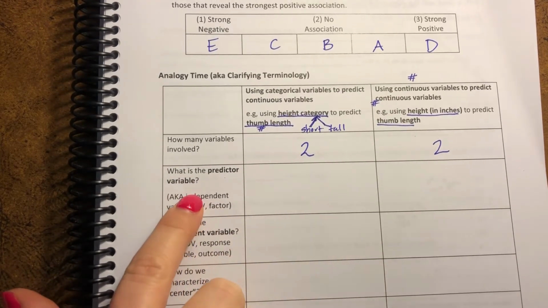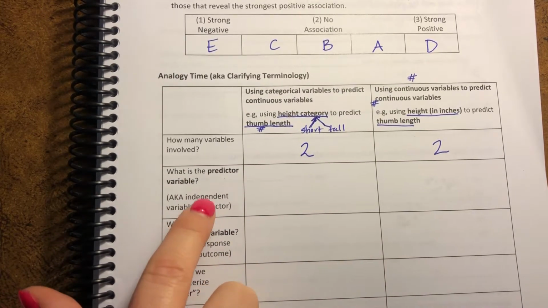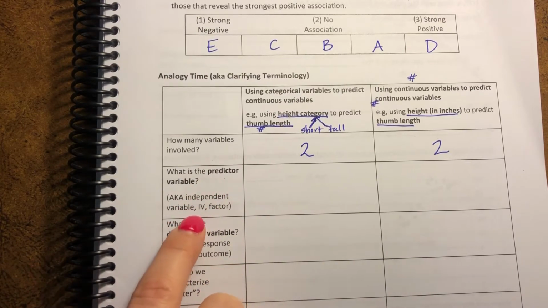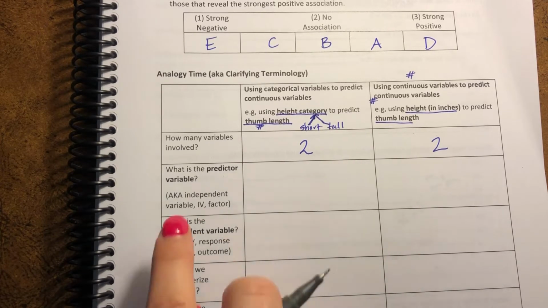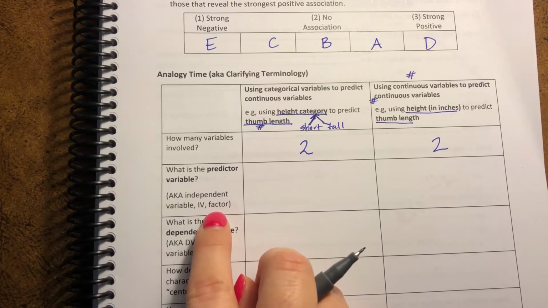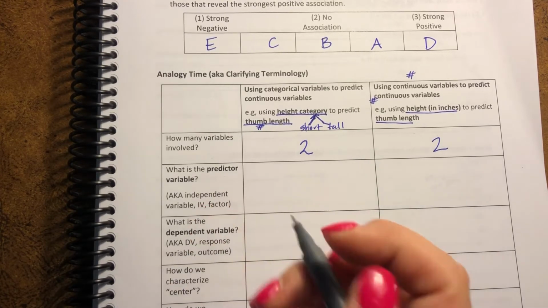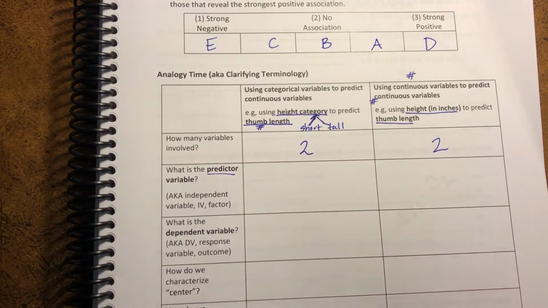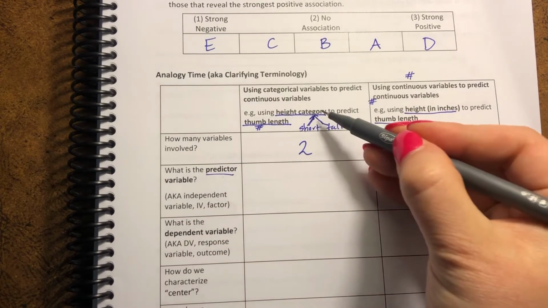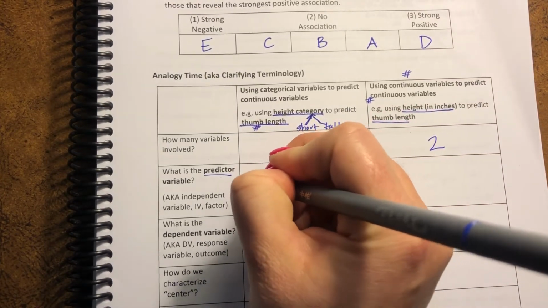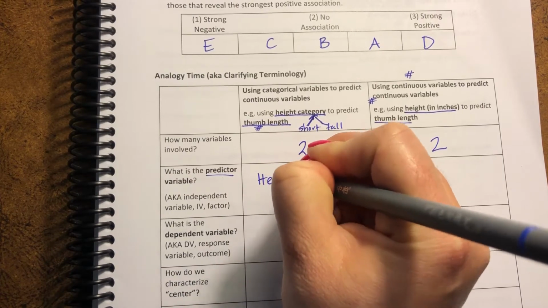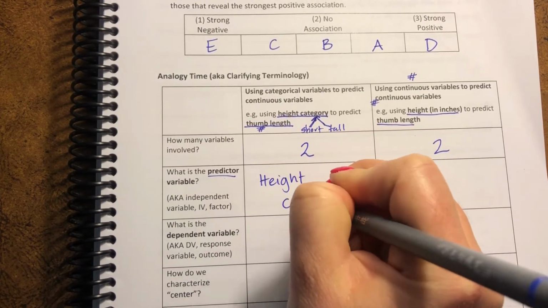Okay, so when we're using height category to predict thumb length, what is the predictor variable or the independent variable? I have some other names, AKA IV or factor. These are other names we use to talk about the independent variable. What is the thing that we think is influencing or helping us to predict something else? In this case, we're using height category to predict thumb length, so our predictor or independent variable is height category.